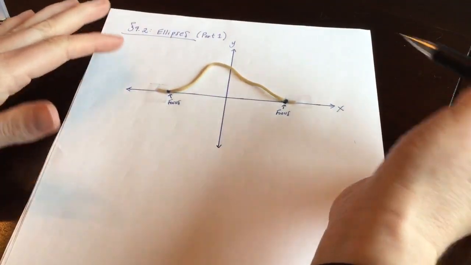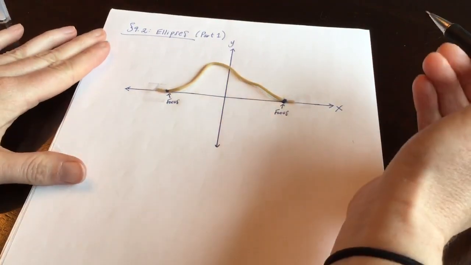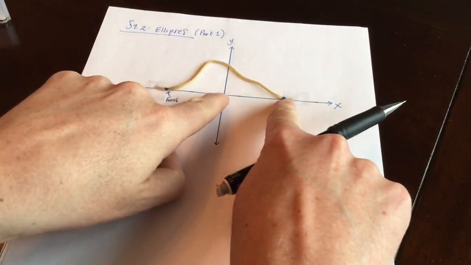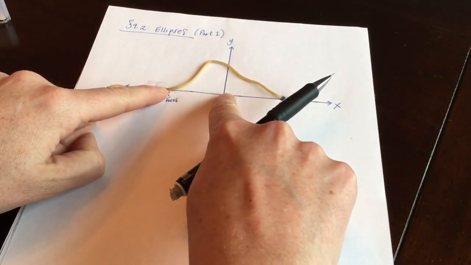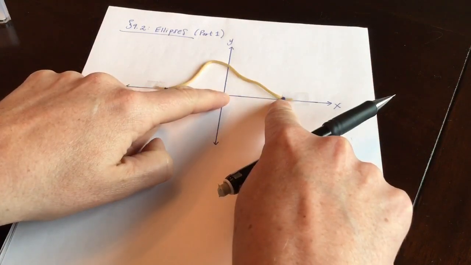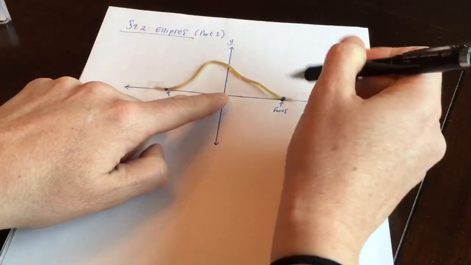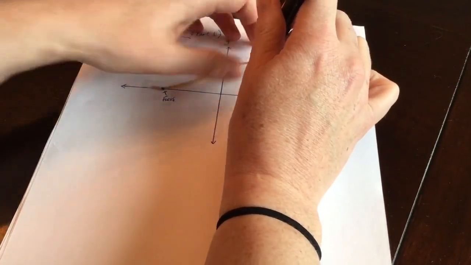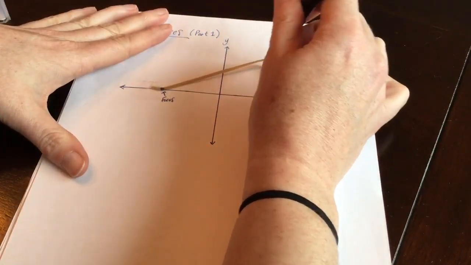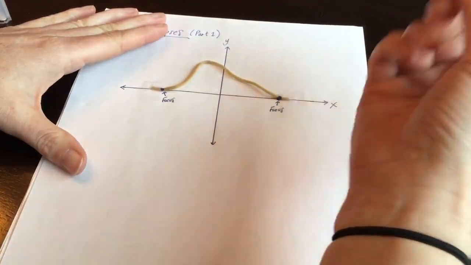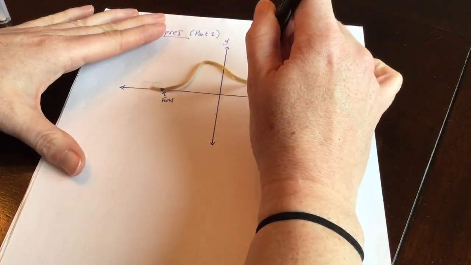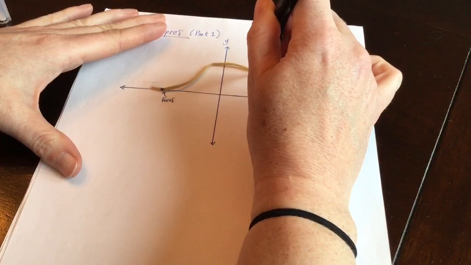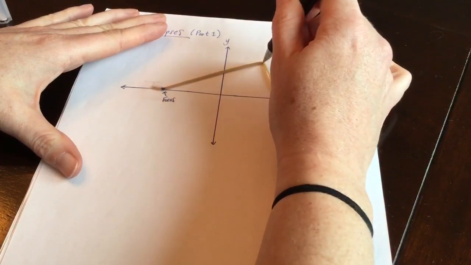All right. So next, what I'd like for you to do, once you have, again, these are equidistant, so the distance from the center out to each focus is the same. You've got it tacked down on the x-axis, and then hopefully you've got some play in the rubber band, so some room. Okay, the next thing I'd like for you to do is take your pencil, I repeat, pencil, and kind of pull the rubber band taut.